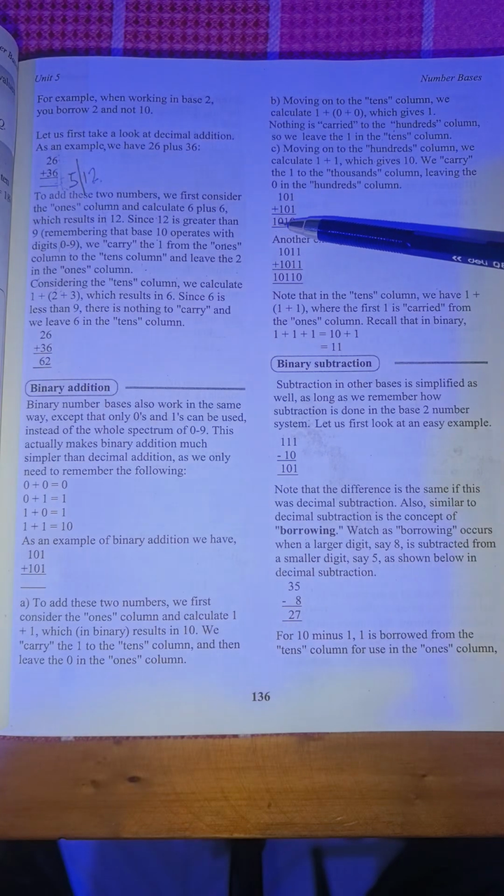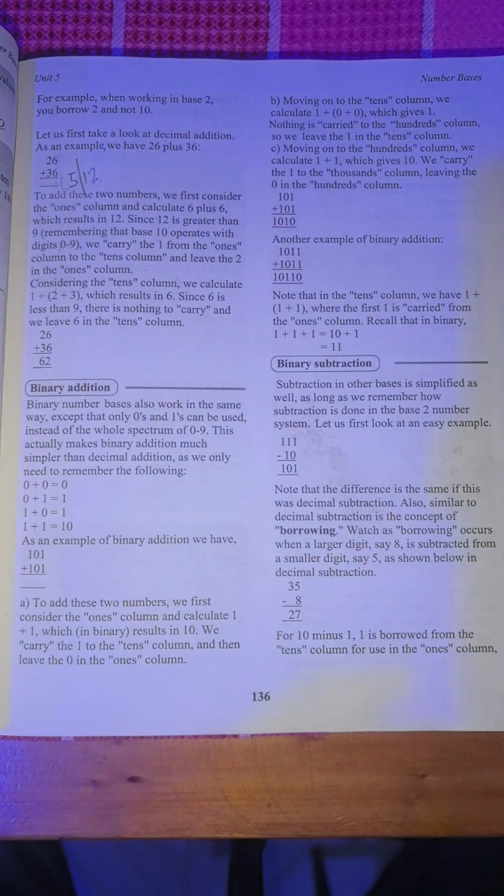So 2 in base 2 gives us what? 1, 0. So 1, 0, 1, 0. That's the calculations. So with this understanding, I think we are good to go. It's as simple as that. Don't stress yourself. It's as simple as ABC.